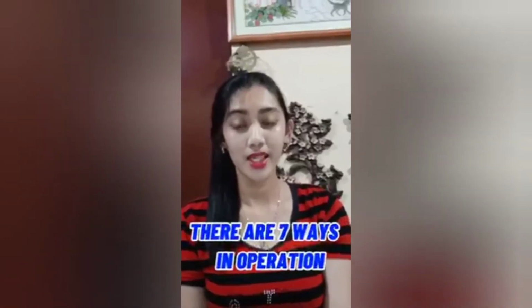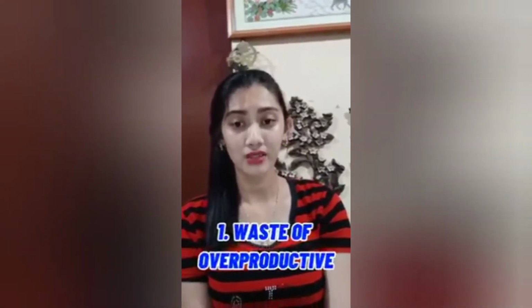There are 7 wastes in operations. The first waste is waste of overproduction, waste from making more product than customer demand. Ito yung mga waste product na nasasayang dahil sobra ang paggawa kaysa sa hihinging demand ng mga customers.